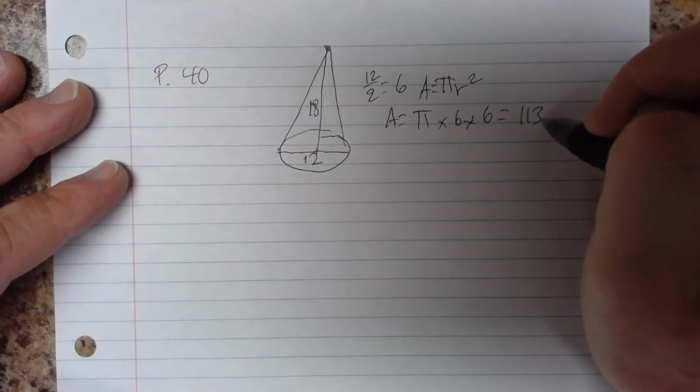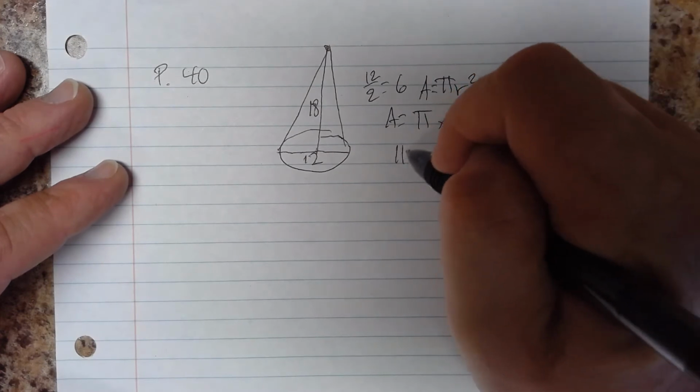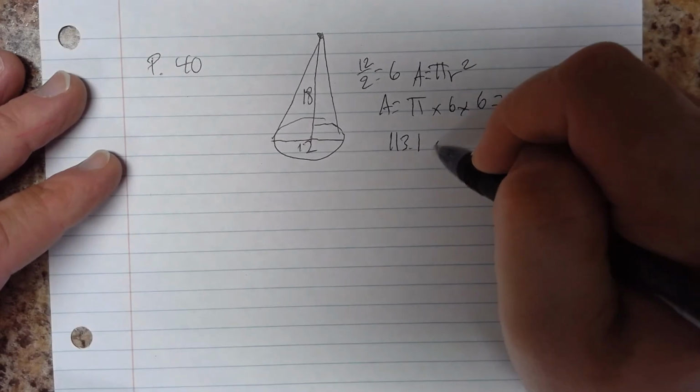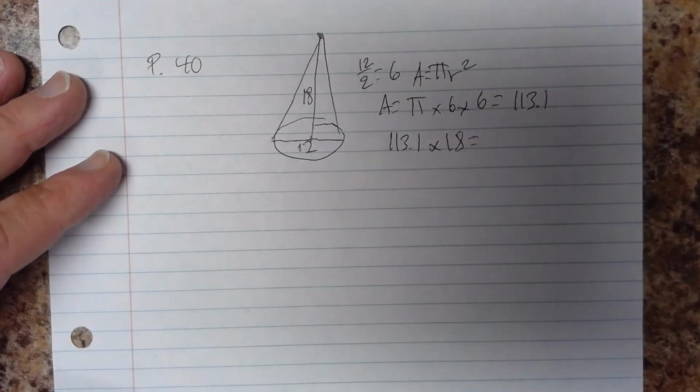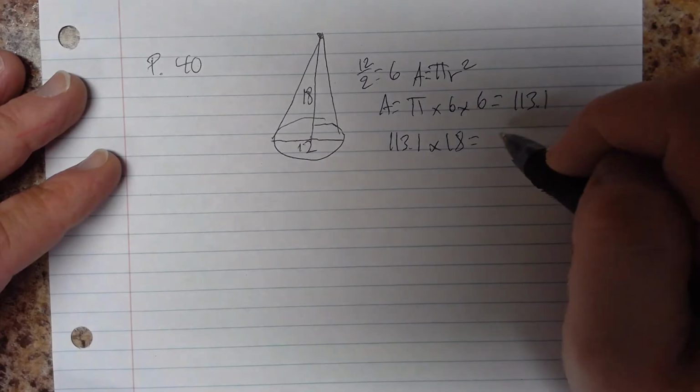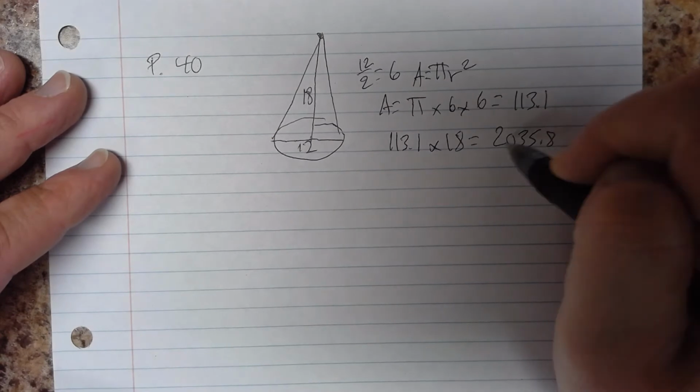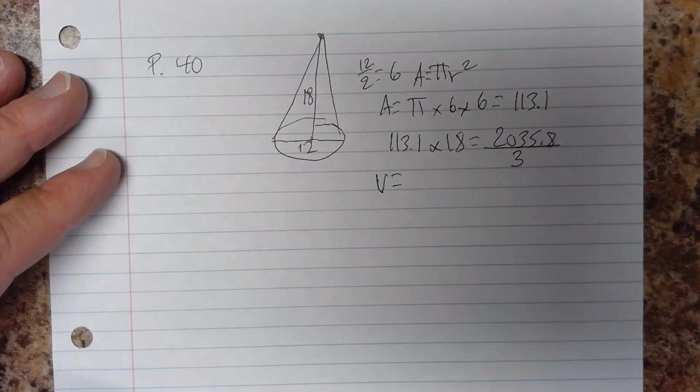113.1. 113.1 times your height, 18. 2035.8. Divide by 3.